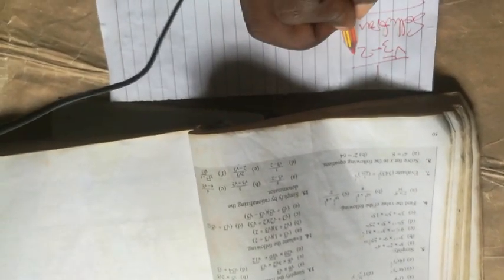For this kind of surds, we find the conjugate of the denominator, because the question is in fraction form.